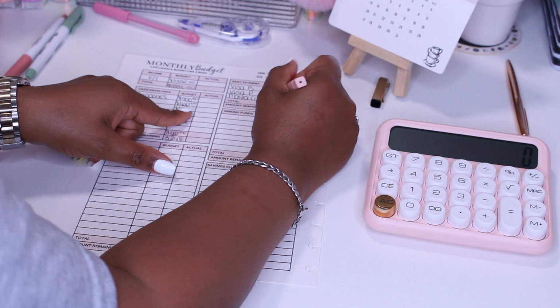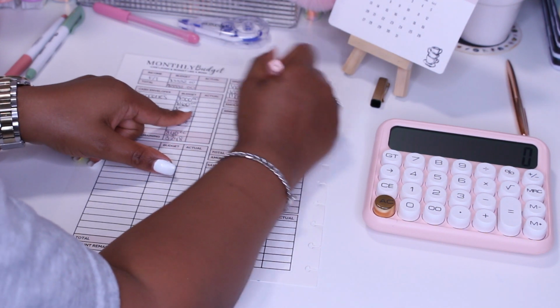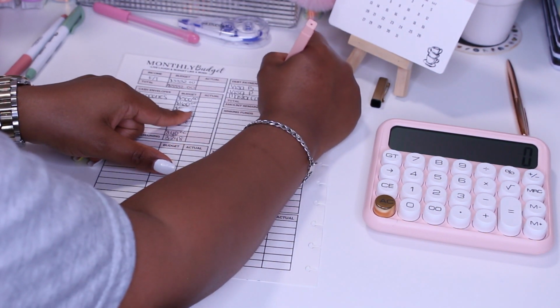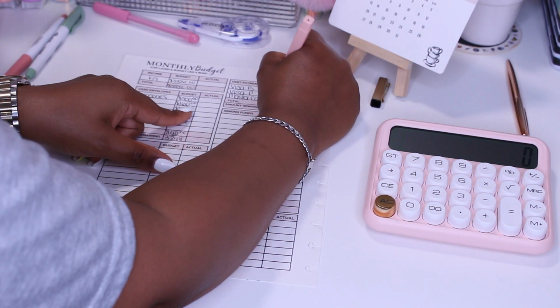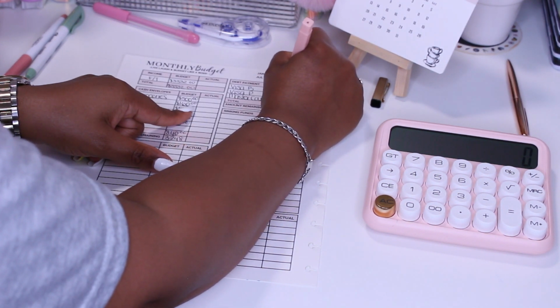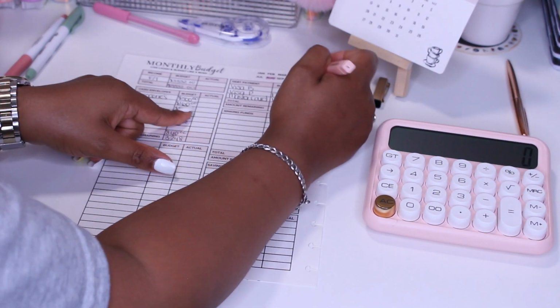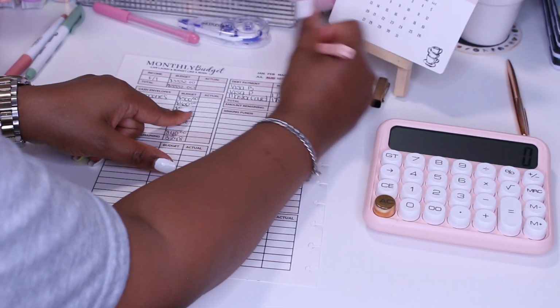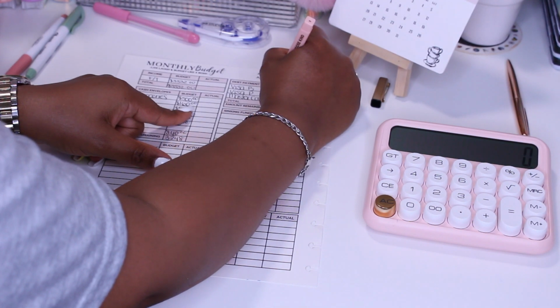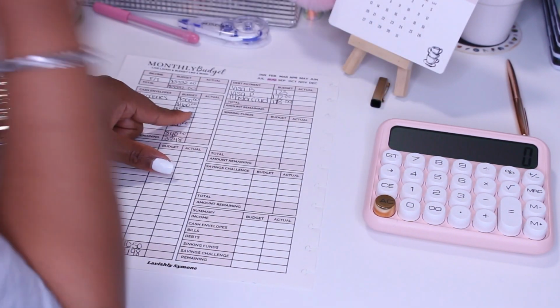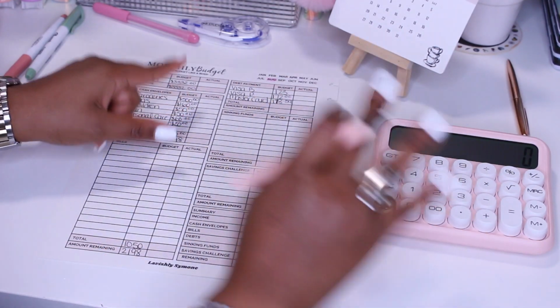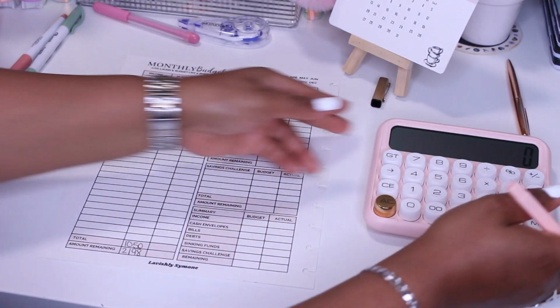So I have $178.59 for my MasterCard. For Visa number 2, I have $172 as my minimum payment, and then for my Visa number 1, I have $123 as a minimum payment. But I will be making extra payments, okay?